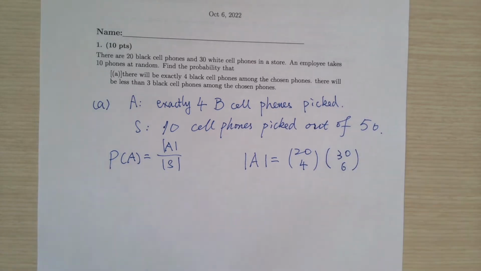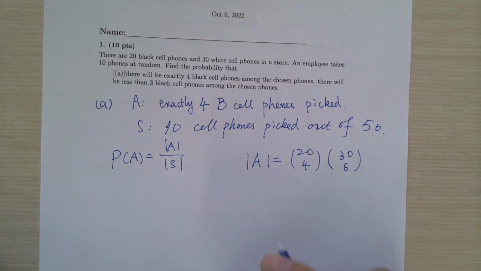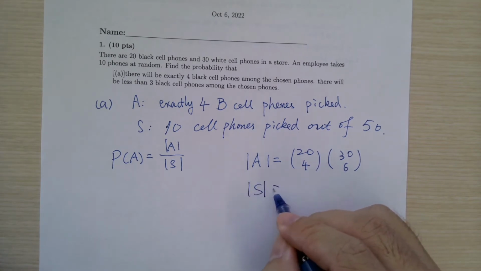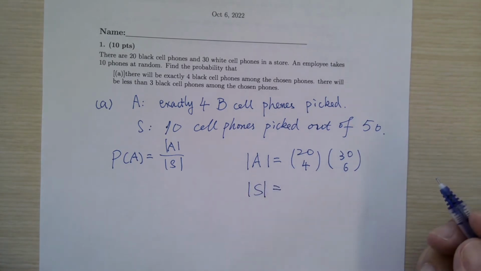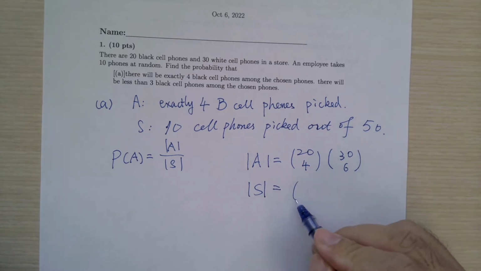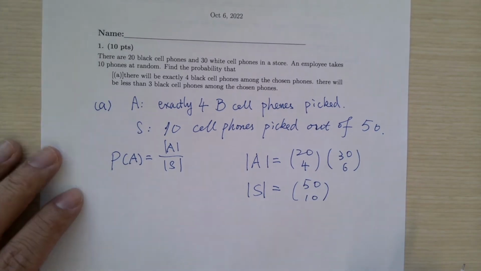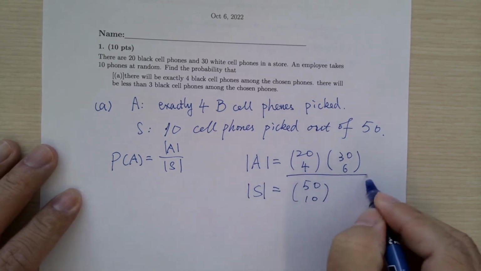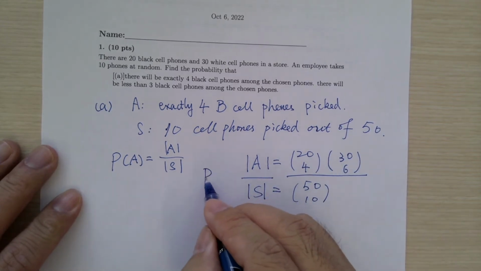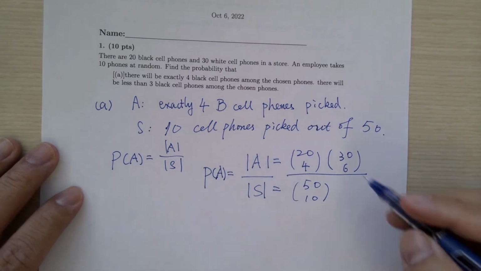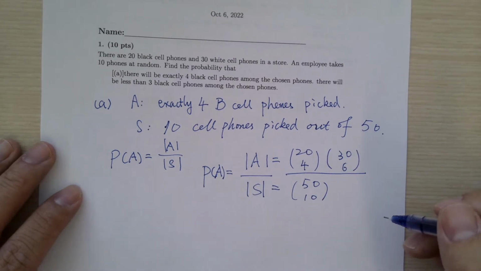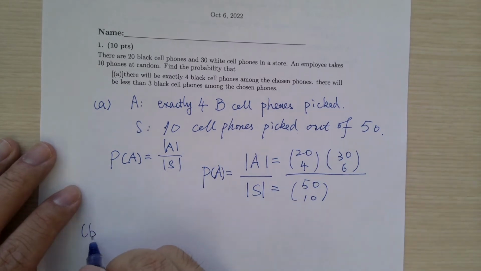Okay, so that is the total of the combinations here, and then the cardinality of S, which you pick 10 cell phones, is going to be 50 choose 10, right? So this is going to be the probability, right?